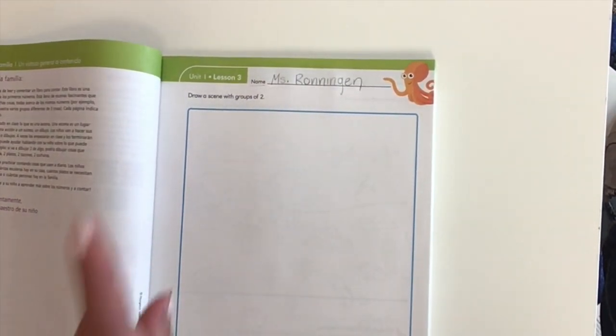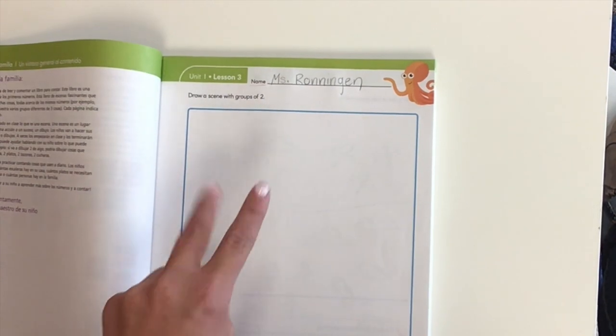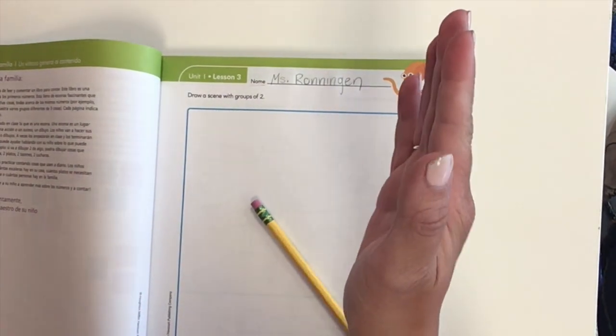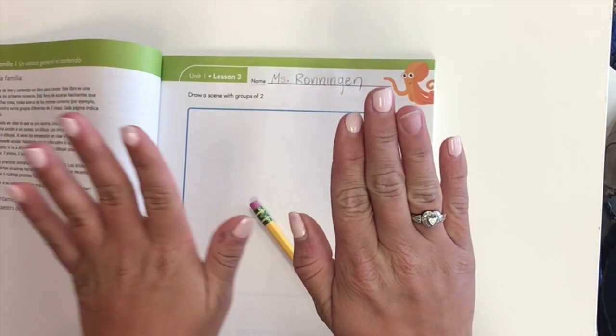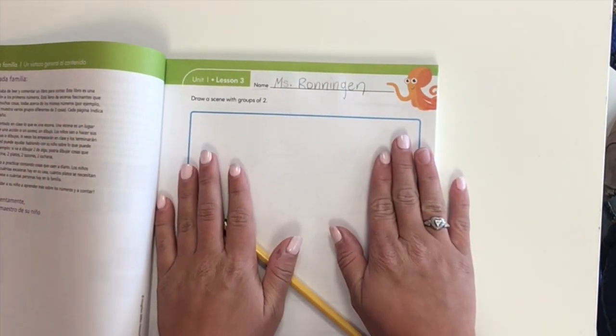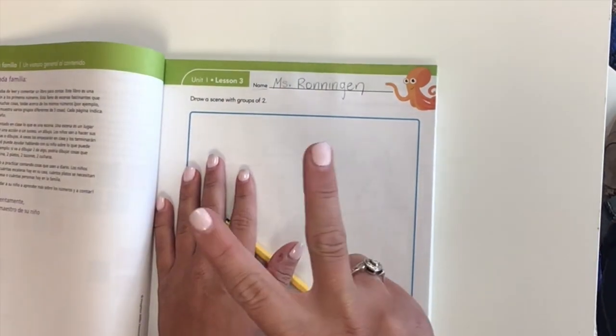Let's count to 2. Ready? 1, 2. Let's clap 2 times. Do it with me. 1, 2. Let's tap the table 2 times. Do it with me. 1, 2. All right, those are groups of 2.